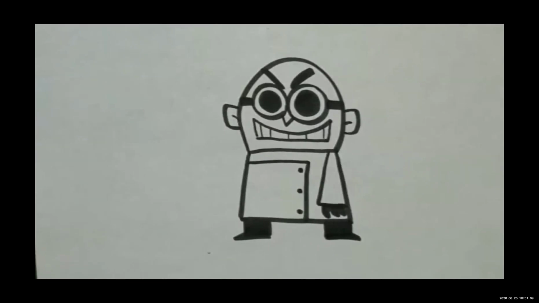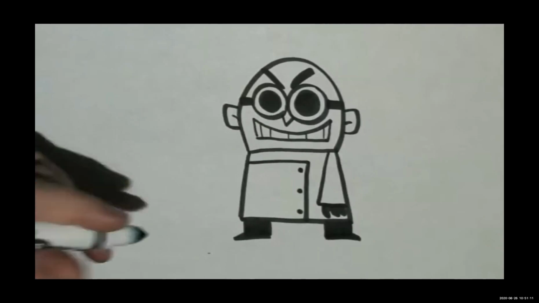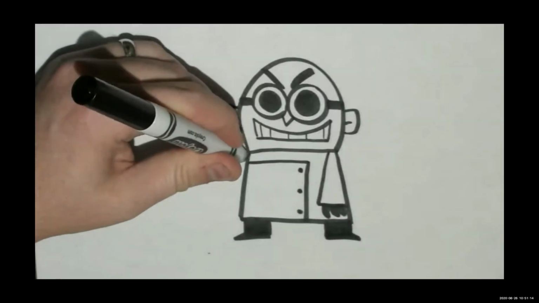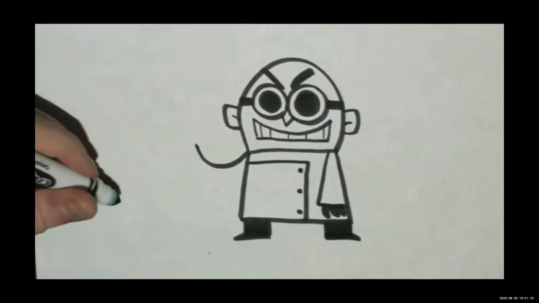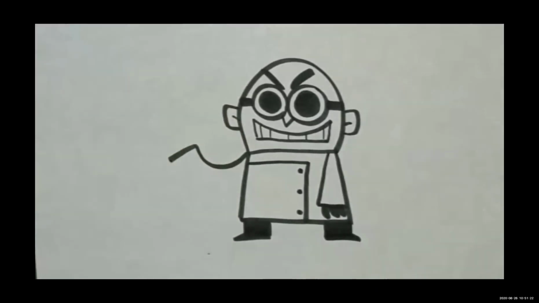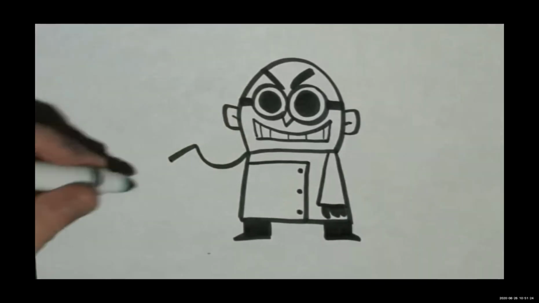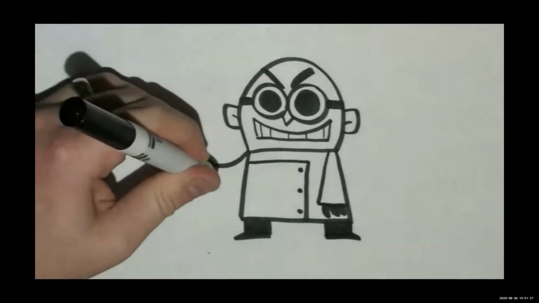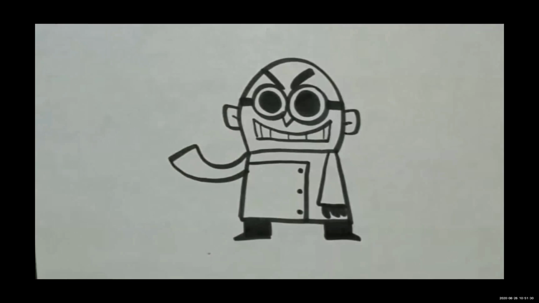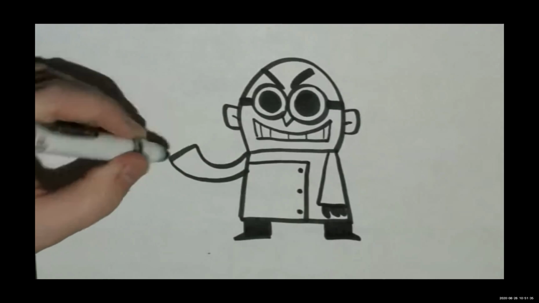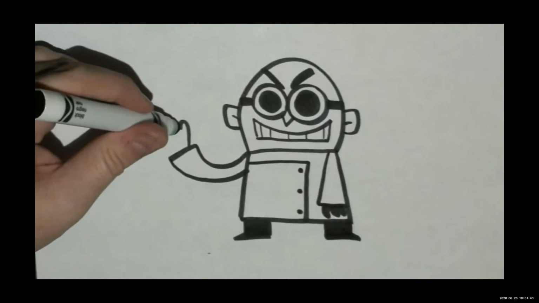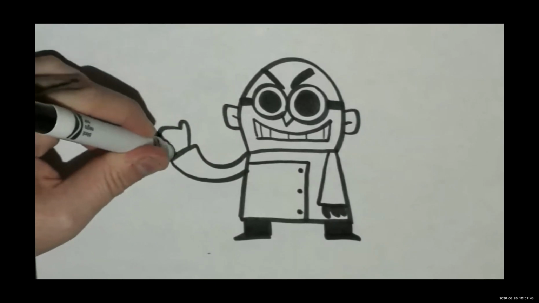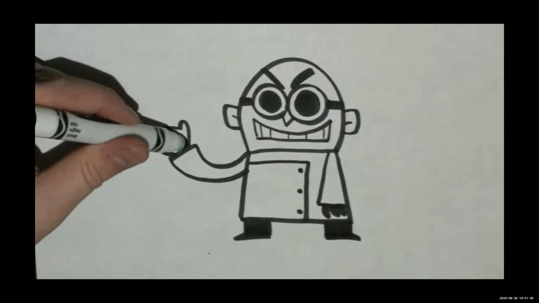Now I'm going to draw his other arm where he's going to be messing with some chemicals because he is a mad scientist. So I'm going to draw a curved line that comes around, a little diagonal line across. Then I'm going to bring that line back to the body. Right here at the end of the arm, I'm going to draw a little curved line up. I'm going to bring it out and back down to the arm. I'm going to color the whole thing black.